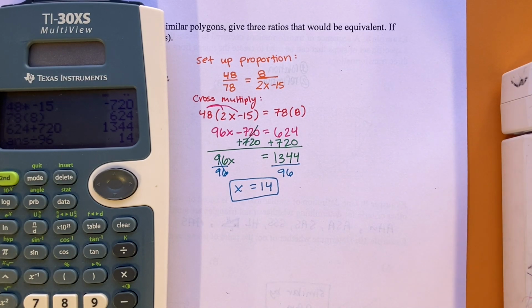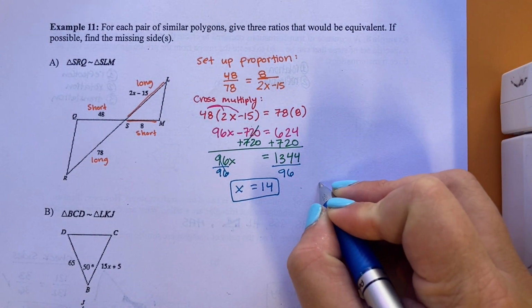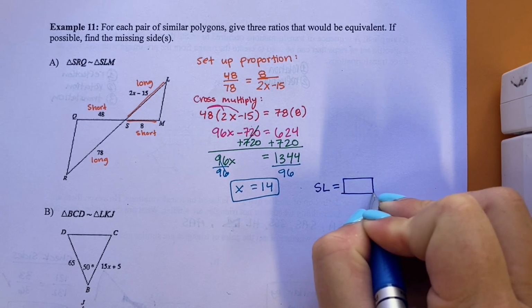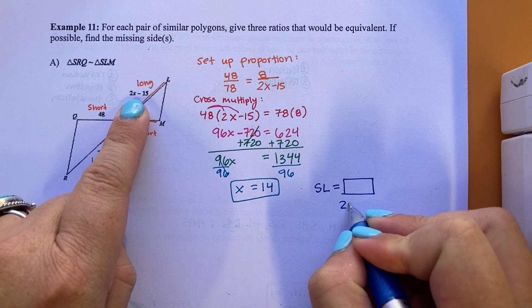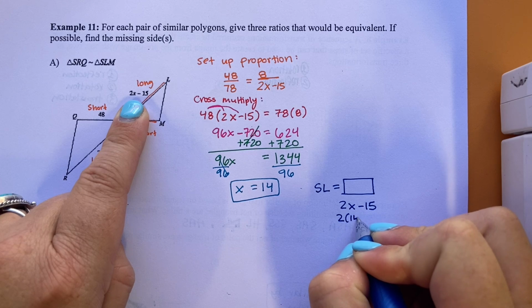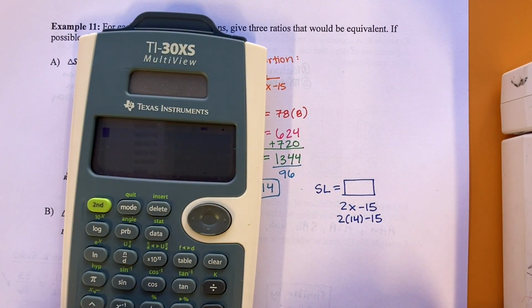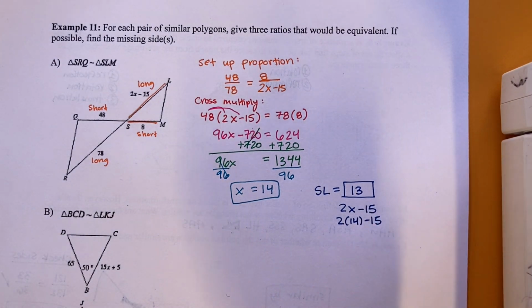Be careful if the question on your assignment asks you to find what S to L equals. You would have to go from S to L, which is 2x minus 15. Plug the 14 in. So you would do 2 times 14 minus 15, which gives you that missing side length.